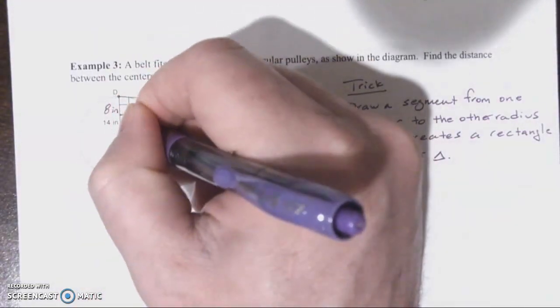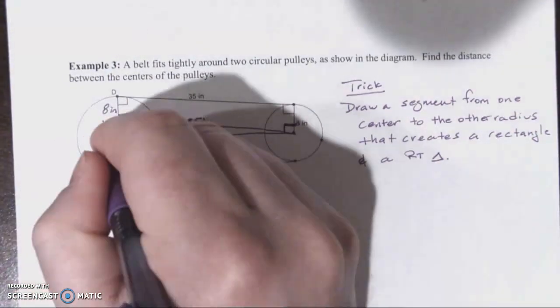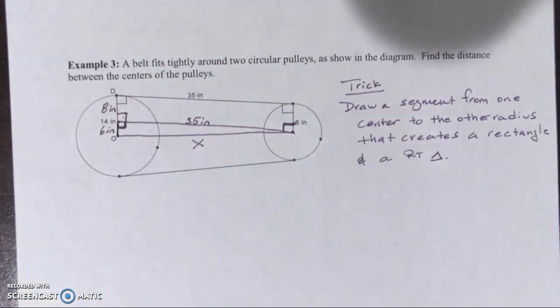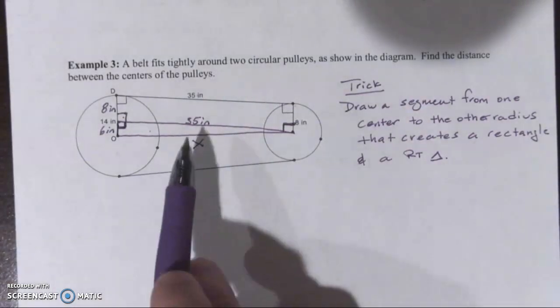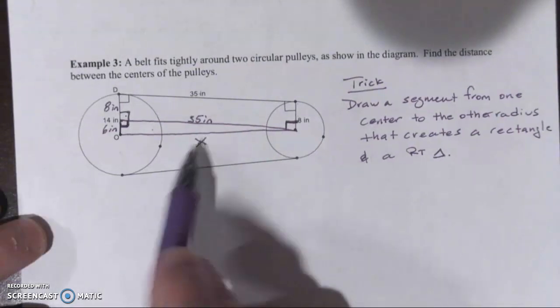If this radius is 14, and we already know that this part is 8, then 14 minus 8 leaves this piece to be 6 inches. So that 14-inch radius has now been separated into two pieces, one 8 inches, one 6 inches. And now we can solve for what we labeled x, the distance between the centers.